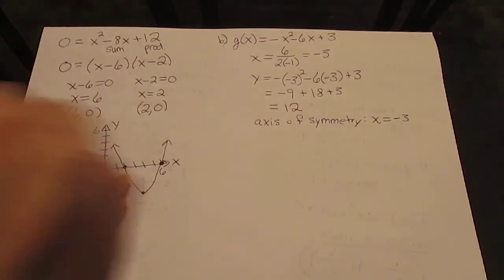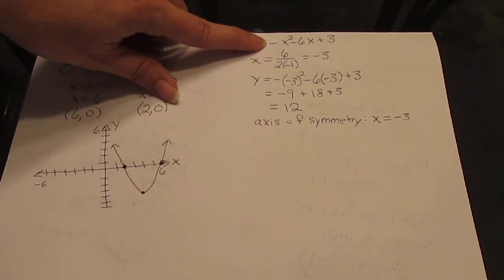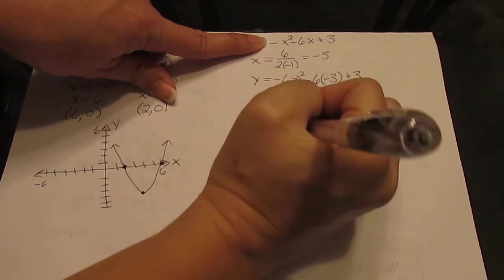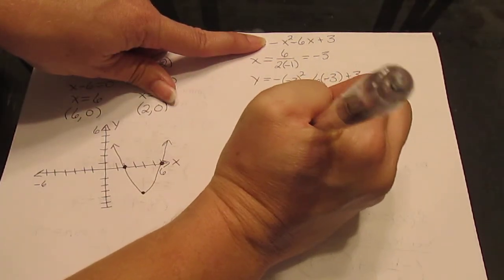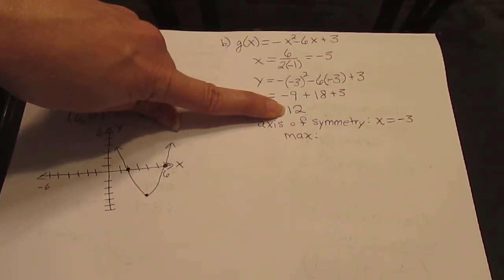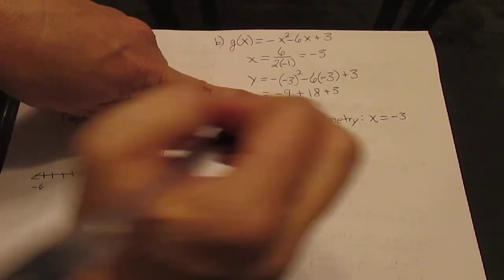In this one, my a is negative, so that means my parabola is going to open downward and I'm going to have a maximum. So we have a maximum in this one. And that maximum is the y value of your vertex. So it's 12.